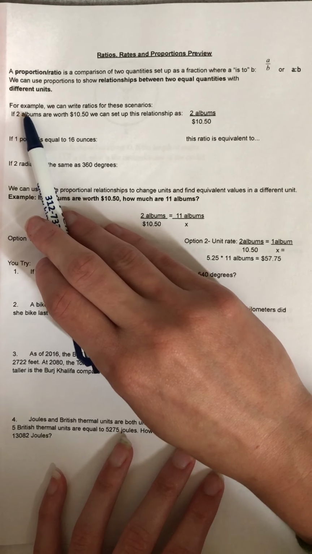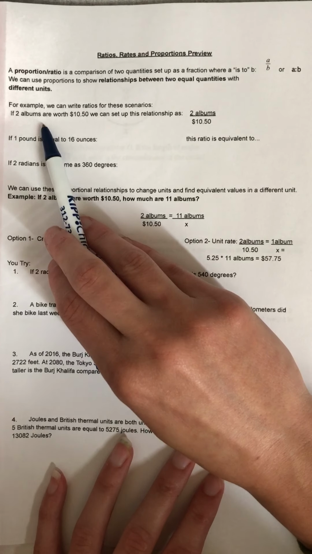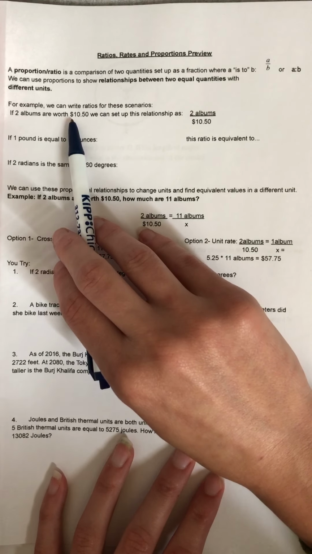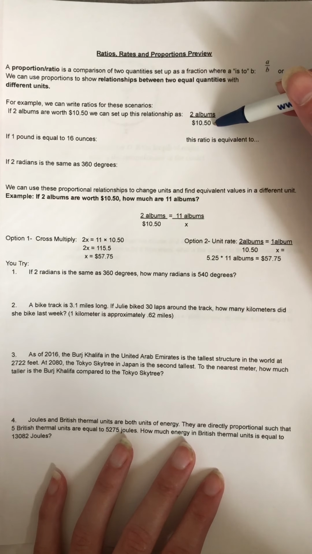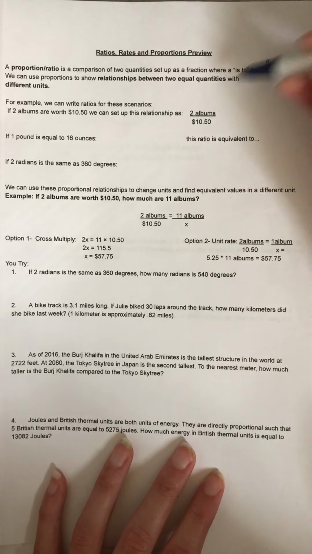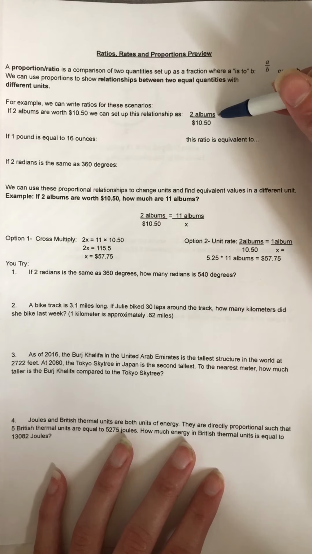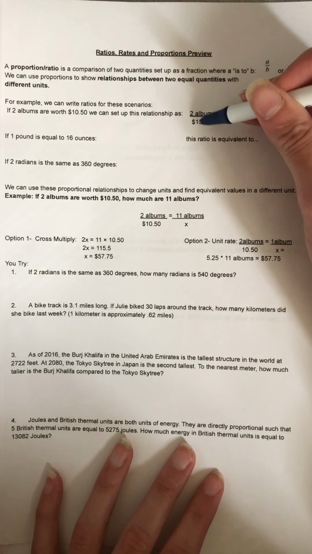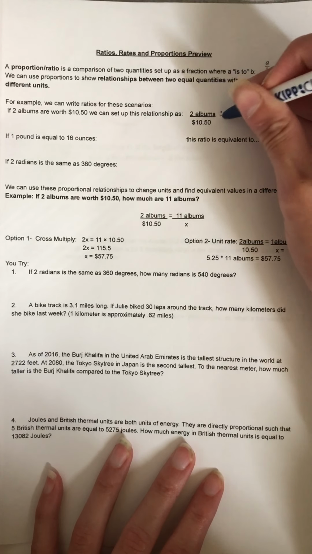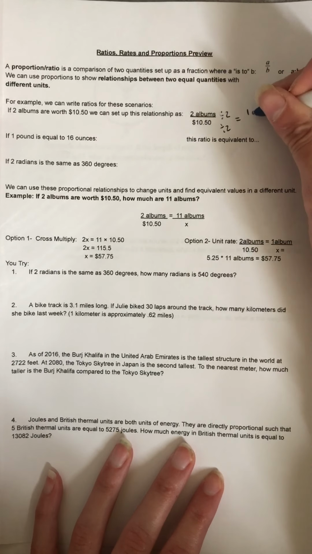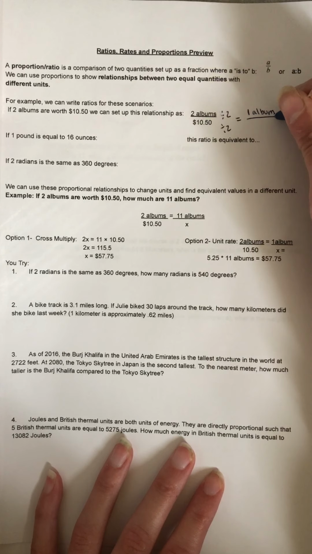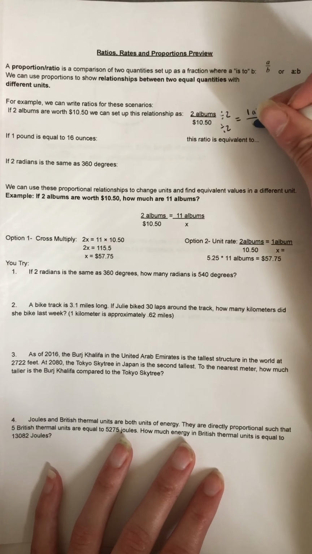For example, let's say 2 albums are worth $10.50 total. You can set that up as 2 albums is $10.50. Okay, so it's a comparison where 2 albums is to $10.50. Okay, and you can also write this in an equivalent way. Since these are both divisible by 2, you can write it 1 album is to $5.25.